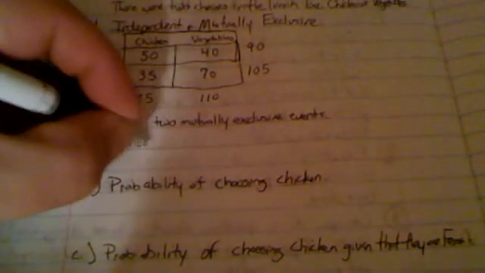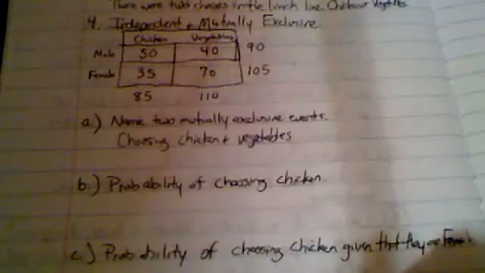Okay. Now, 2 mutually exclusive events means 2 things that cannot happen at the same time. So in this problem, that is choosing chicken and vegetables. If you're a person in this problem, you cannot choose chicken and vegetables.